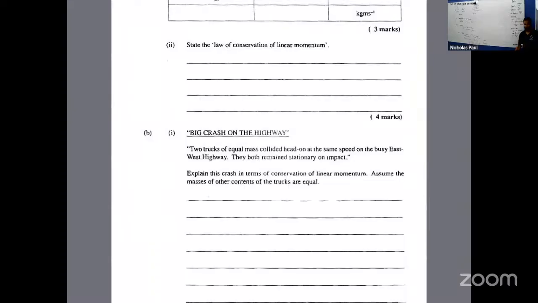Right, Vinaya, could you explain what happened there? So we have two trucks, equal mass, heading in opposite directions. So you can draw it. Velocity of V, at the same speed, on a busy east-west highway. They both remain stationary on impact. Explain in terms of conservation what happened, assuming that the masses remain. Why did they remain stationary?